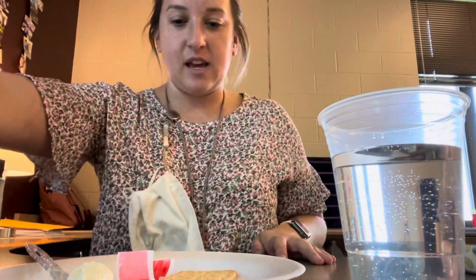Hey guys, so today in class we completed a lab to model the different types of plate boundaries.